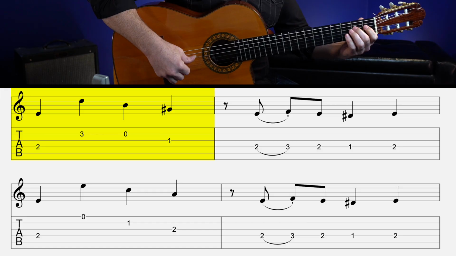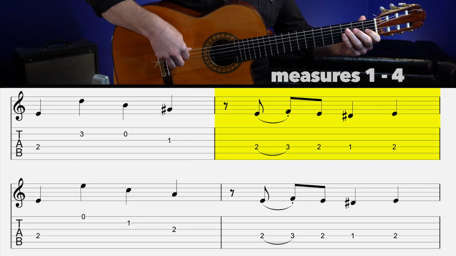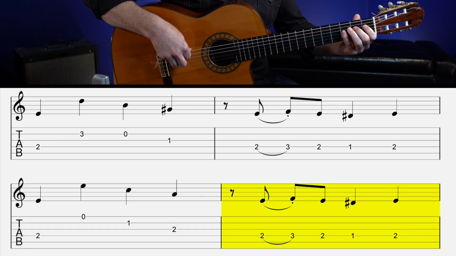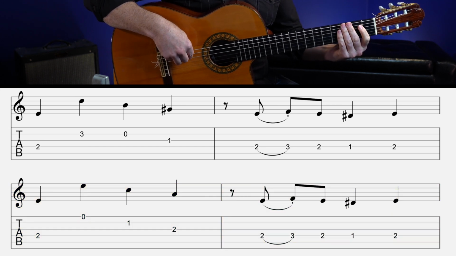So the catchy opening theme to the song is these 4 measures. Then we do it all again.